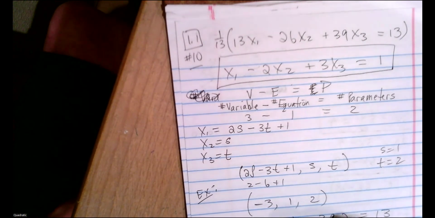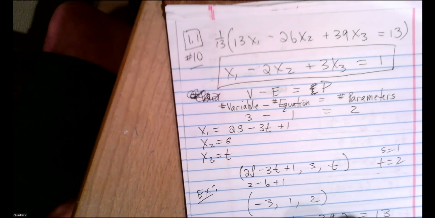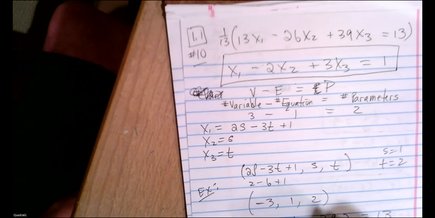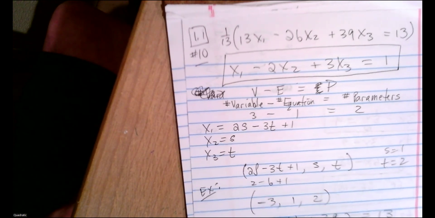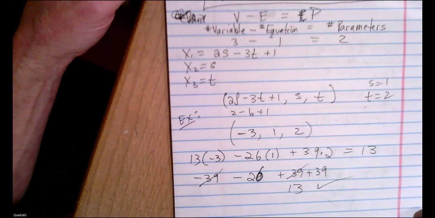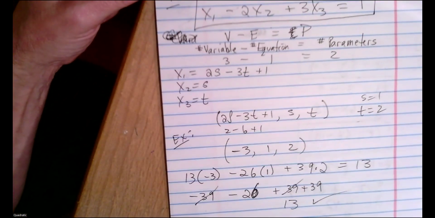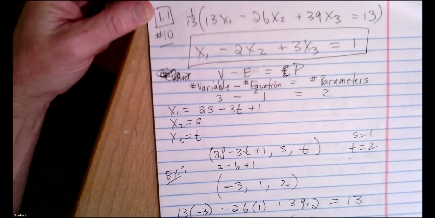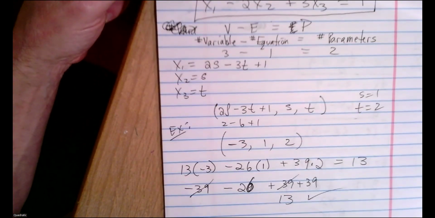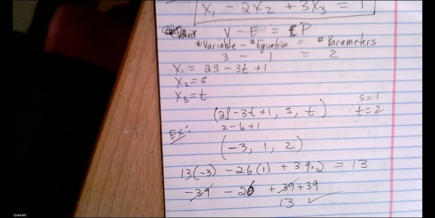The negative 39 and the positive 39 cancel, and 39 minus 26 is 13. So check, it worked. Oops, you couldn't see what I was doing, sorry about that. Okay, this is the original equation, I plugged it in, and it all worked.